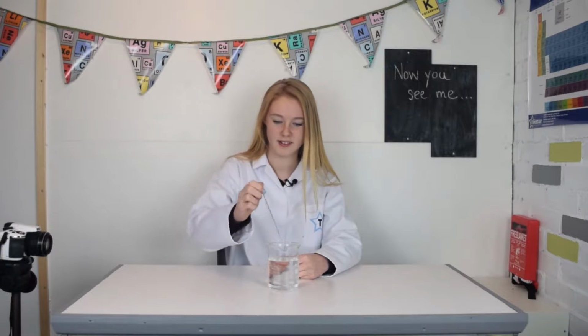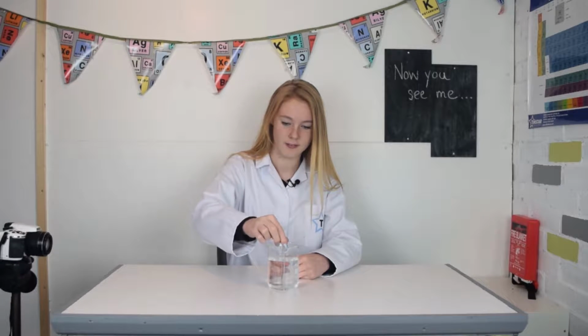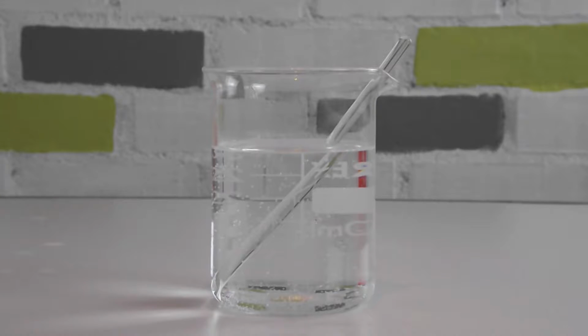Hi, have you ever noticed that when you place a straw into a glass of water, it looks like the straw was bent? This is caused by something known as refraction.